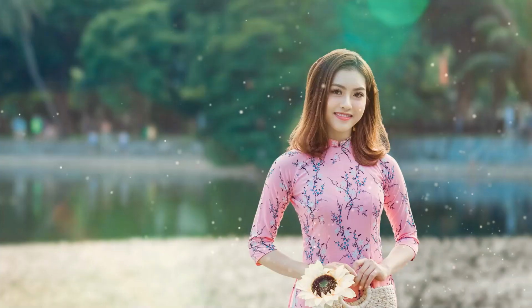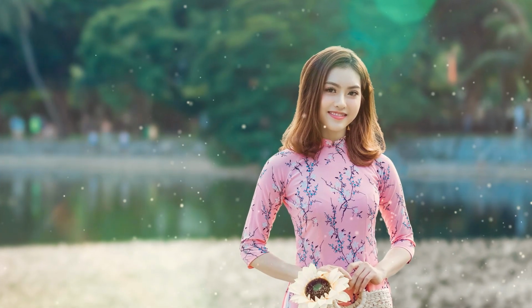Have you ever changed boring 2D photos into 3D photos, like in cinematic mode? This tutorial is for you. Today, guys, I just want to show you how to change 2D photos into 3D photos. This is a simple trick.